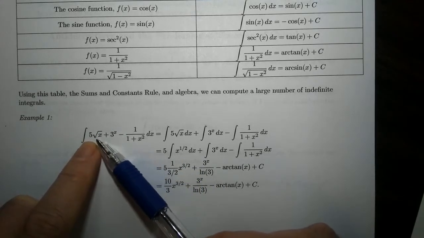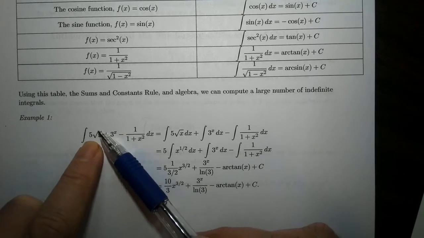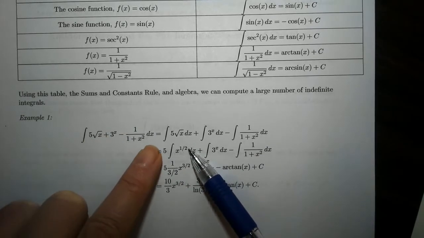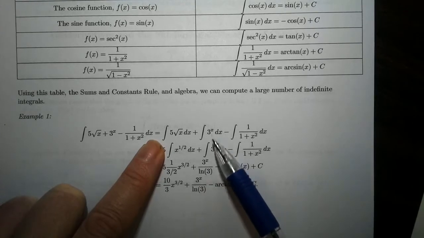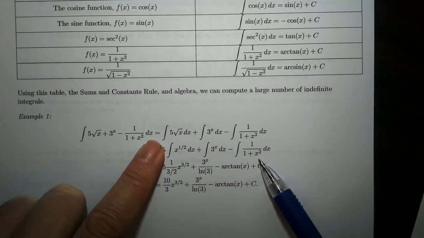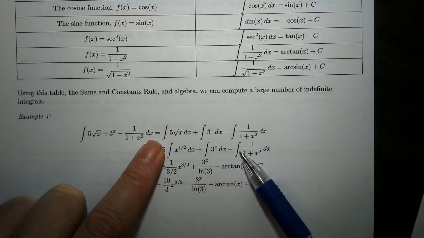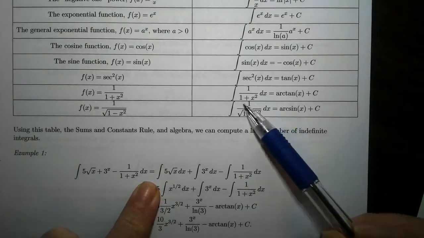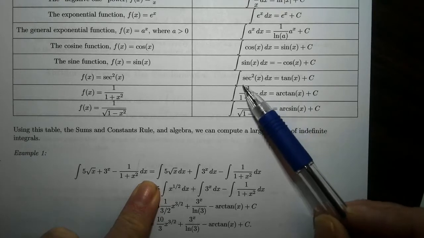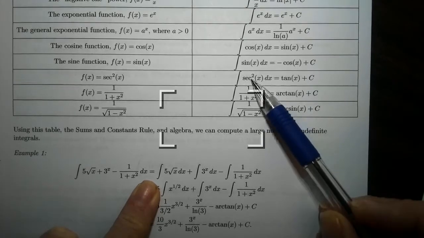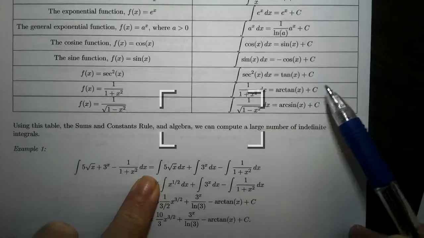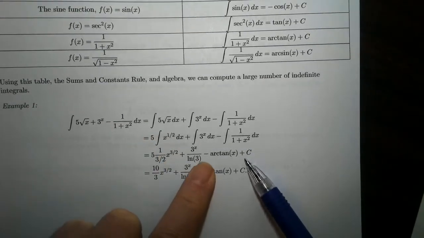Generally speaking, when we were computing derivatives, it was useful to change a root to a power. So we'll write the square root of x as x to the 1/2. Then 3 to the x, and minus 1 over 1 plus x squared. So we need an antiderivative of 1 over 1 plus x squared. We see in the table that the family of antiderivatives of 1 over 1 plus x squared would be the arctangent plus a constant.